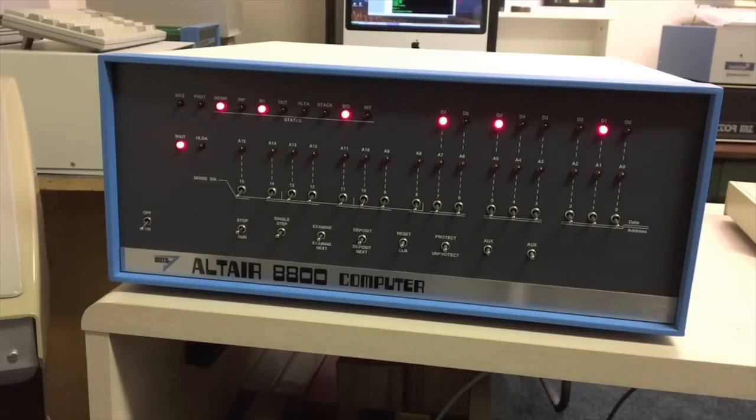Now, at the time this tape was released, the standard paper tape and cassette format that you've seen me demonstrate and describe in other videos hadn't been developed yet. So the layout of this tape is going to be a bit different. This tape is basically just a binary image of BASIC ready to load directly into memory, starting at address 0 and going on up.